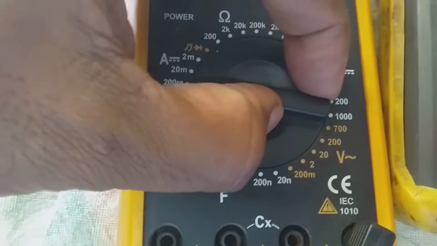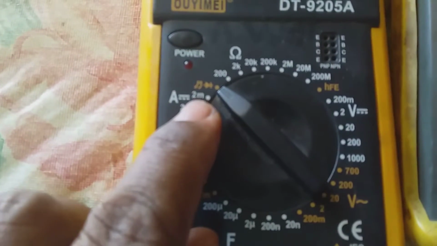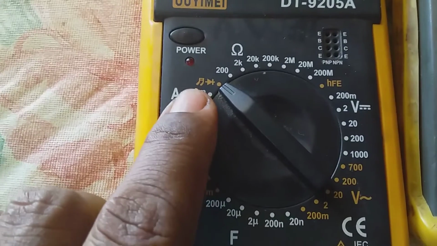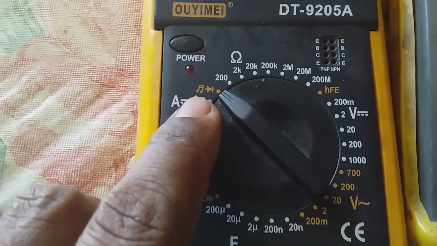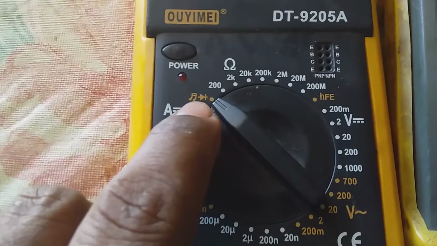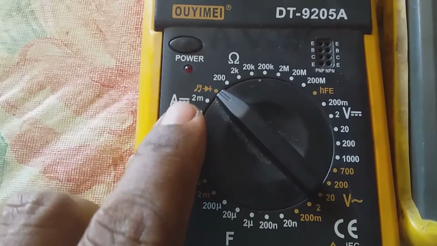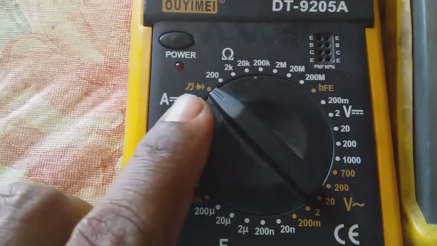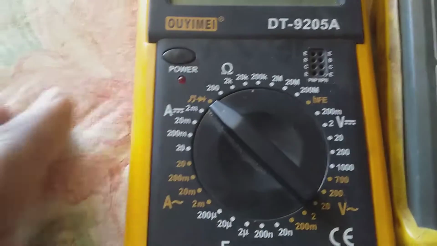Now this last one is for continuity with a sound, and it can be used to test diodes, to tell what is positive or negative on the diode. As well, if you want to know if there's a connection between 2 points, you can select this and put the 2 meter leads on those 2 points.